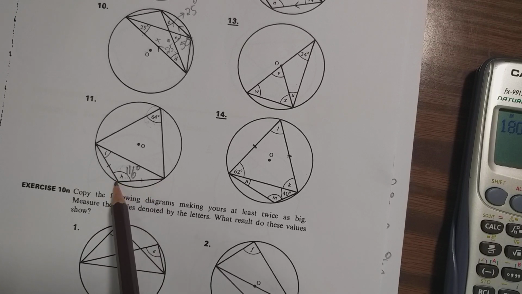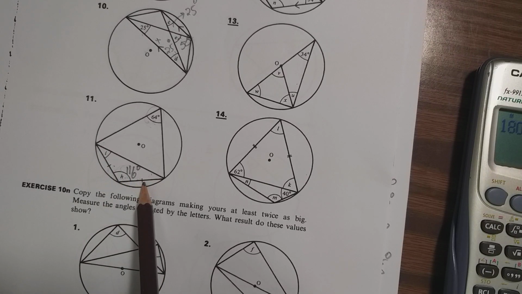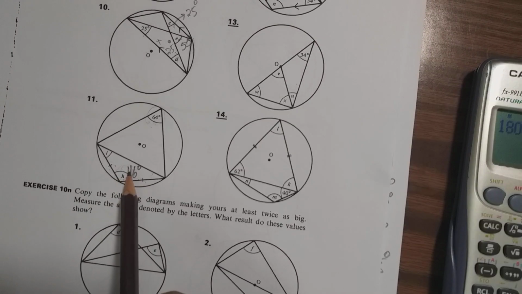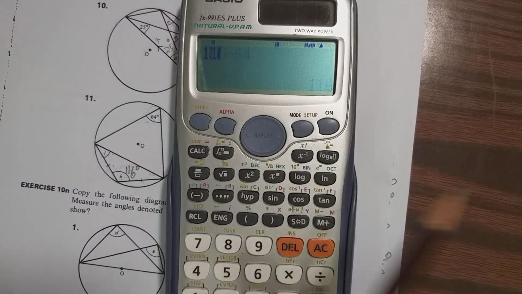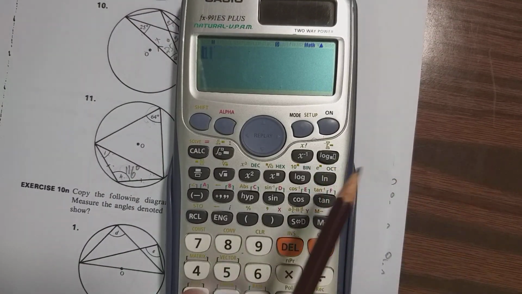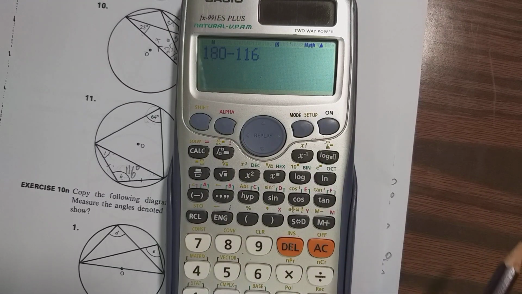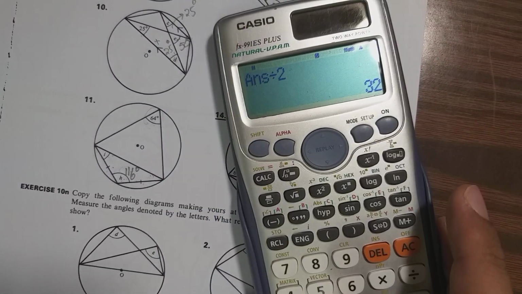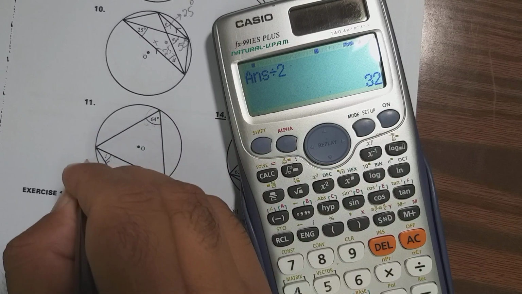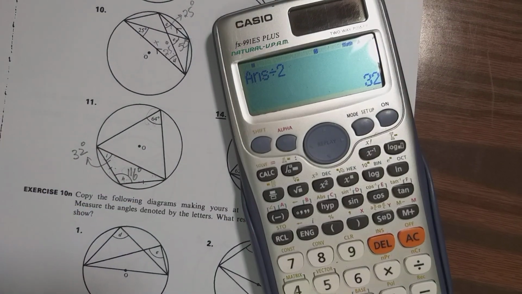We need to find I. If you observe, these two sides are equal. It means their base angles must be equal. So it is an isosceles triangle. The total angles in a triangle add up to 180. So 180 minus 116, you will find these two angles. Because they are equal, divide by 2. So 64 divided by 2 becomes 32. So angle I equals 32 degrees.